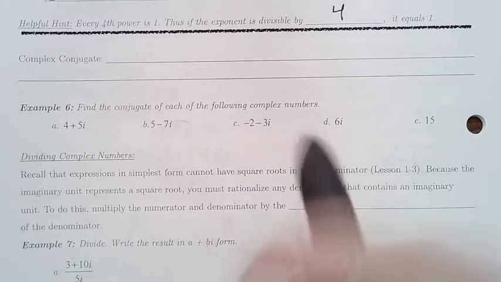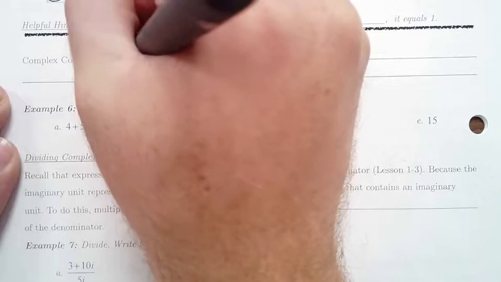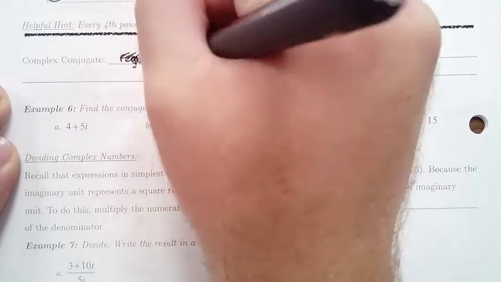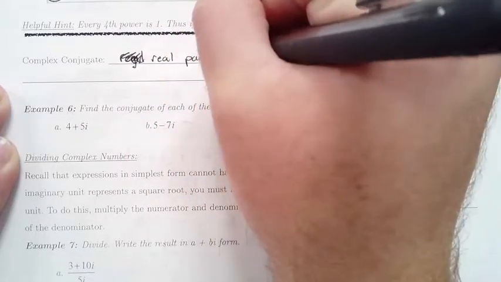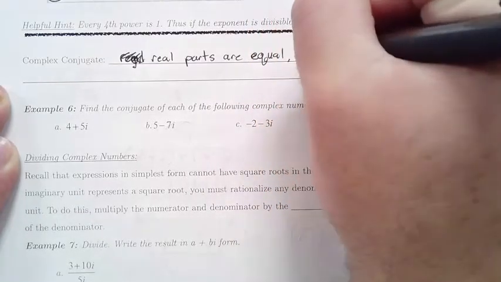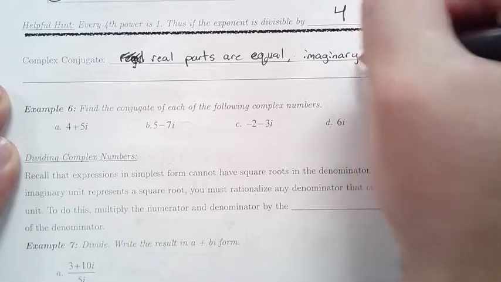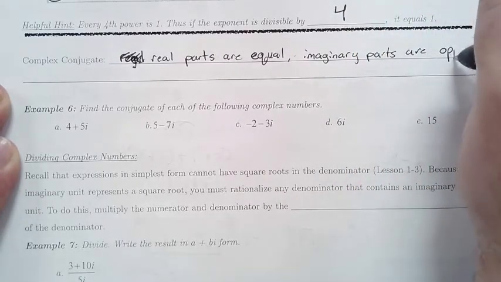So a complex conjugate is simply where we take a complex number, we keep the real parts equal. So real parts are equal, but we take that imaginary part, which remember is the BI portion. So imaginary parts are opposites.